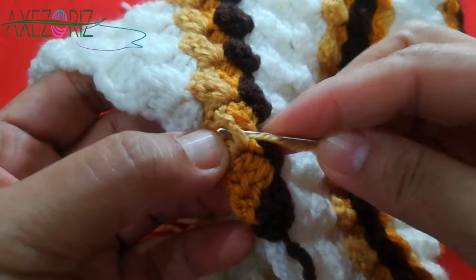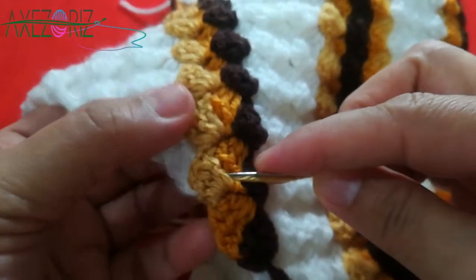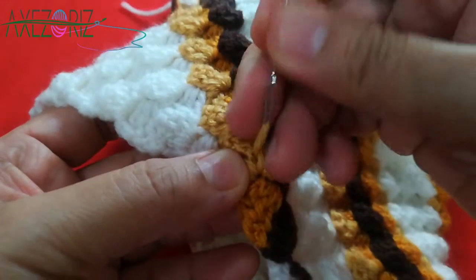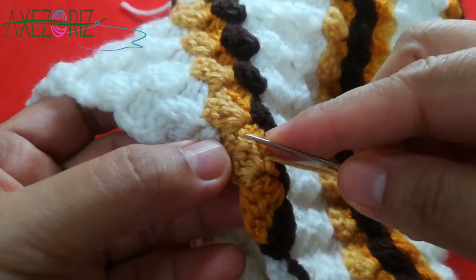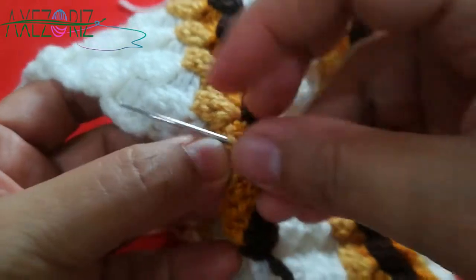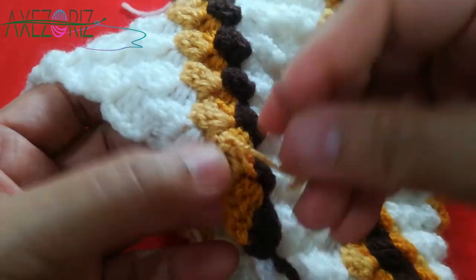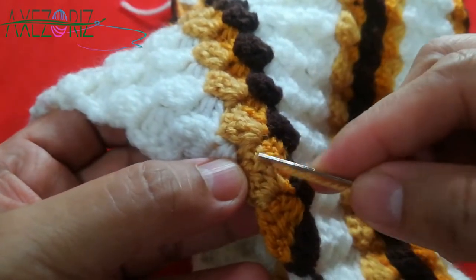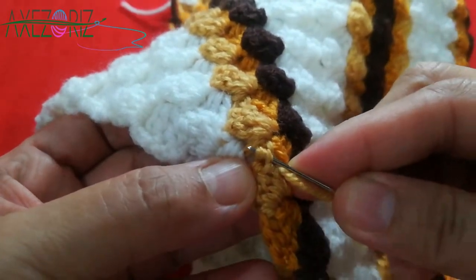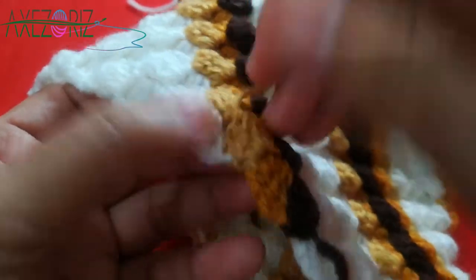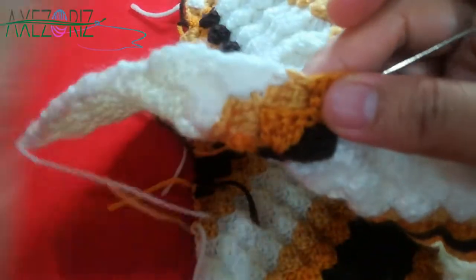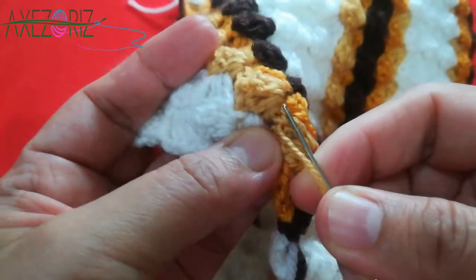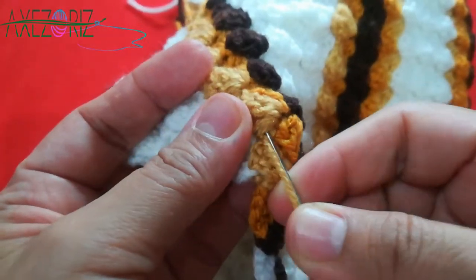Let's continue hide this tail here, in here, and here. Let's check the other side. We reach the 3 double crochet and sew it here.